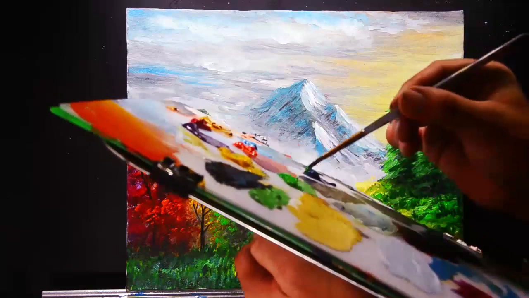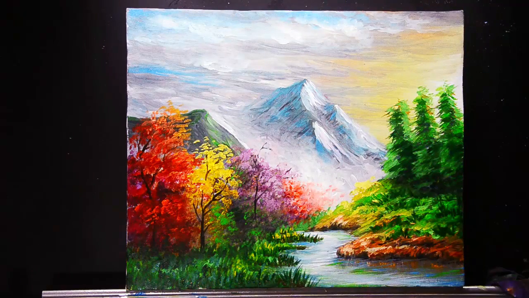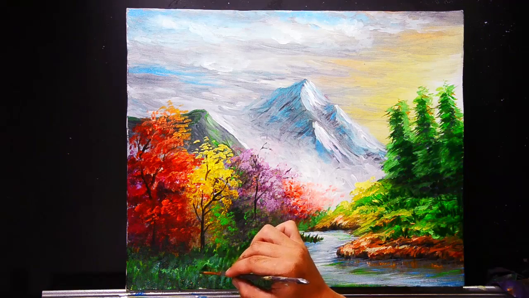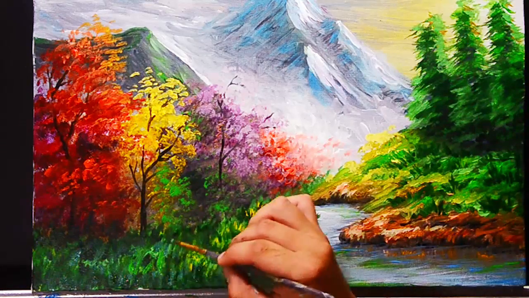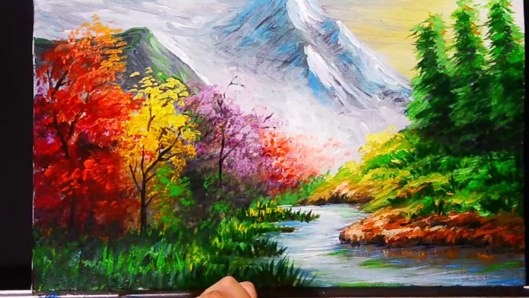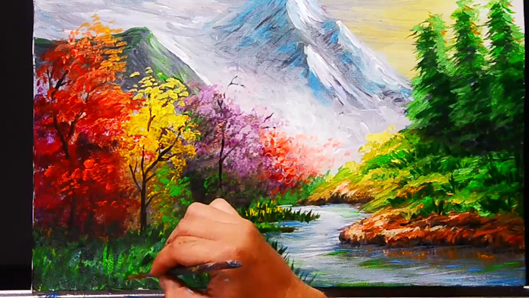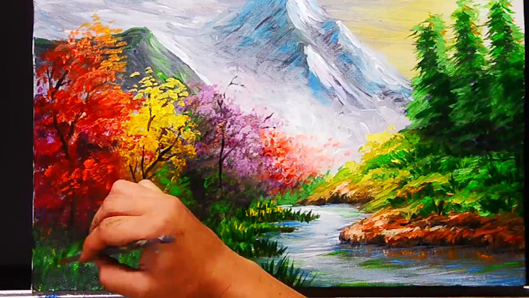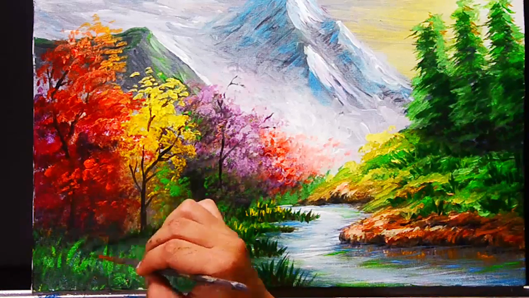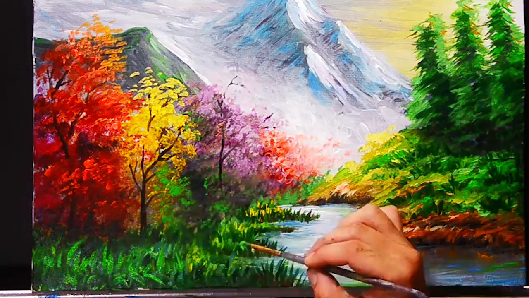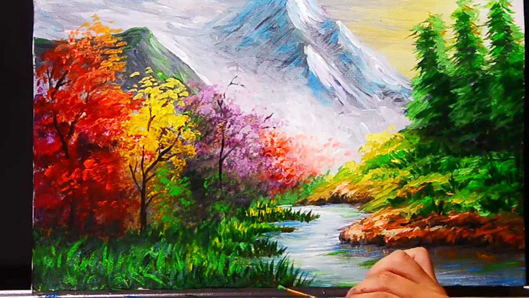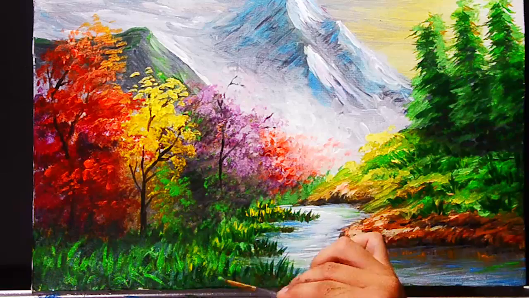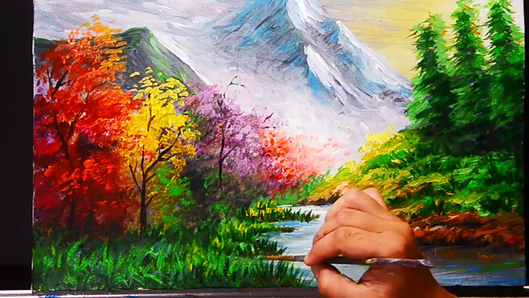And the light green color, I'm gonna paint also the light green color here, the nearer grasses. The light green color I'm gonna add for the grasses.